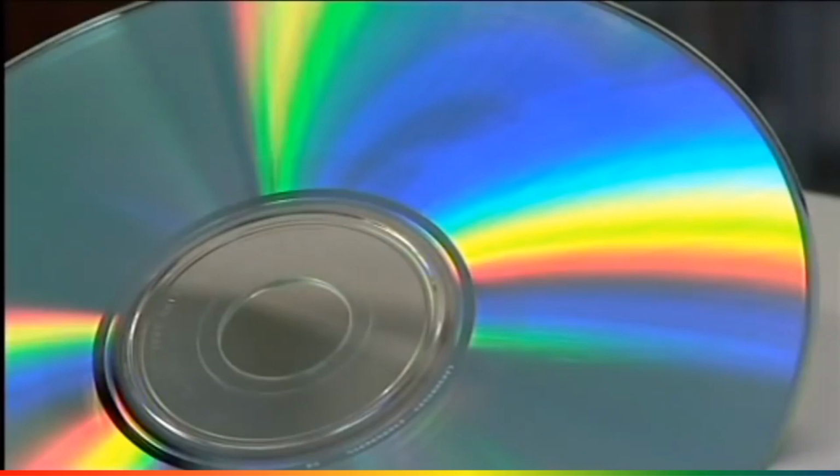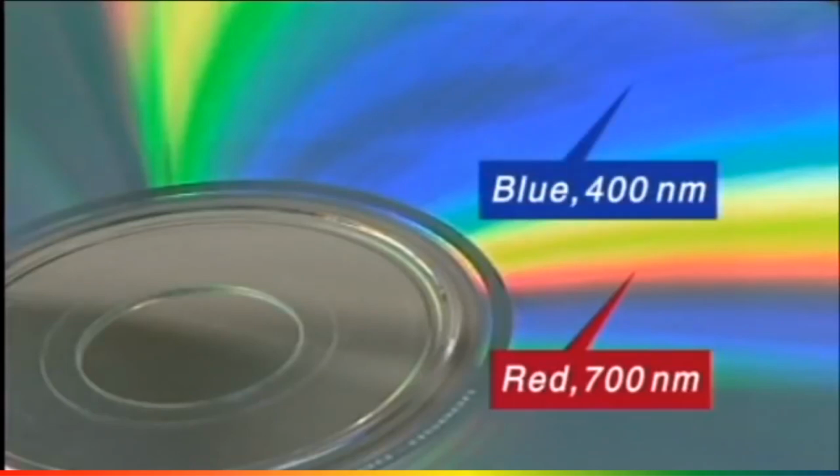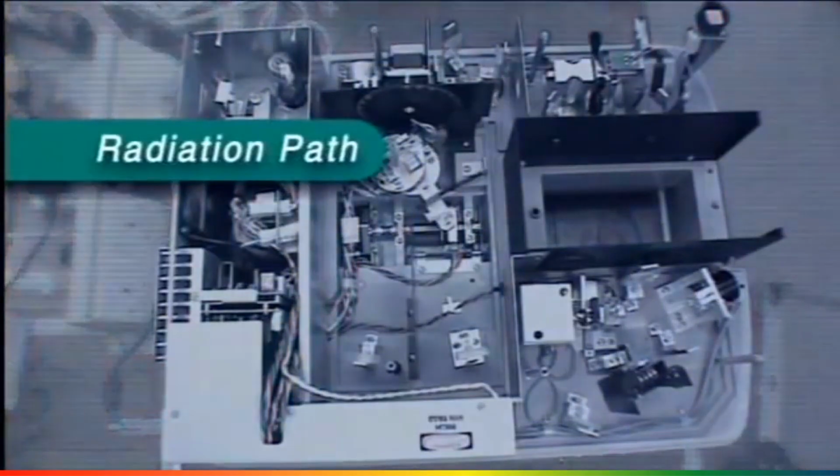Different wavelengths correspond to different colours. Red is about 700 nanometers and blue around 400 nanometers. Wavelengths shorter than about 350 nanometers are called ultraviolet. Shorter wavelength light has higher energy. The source produces white light that includes all wavelengths, all colours.